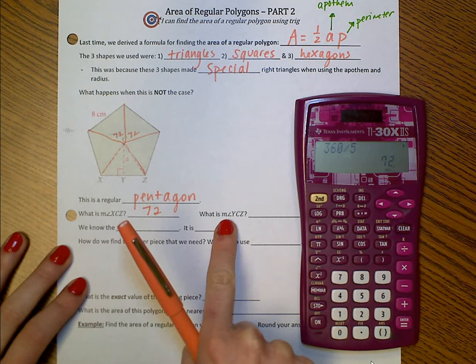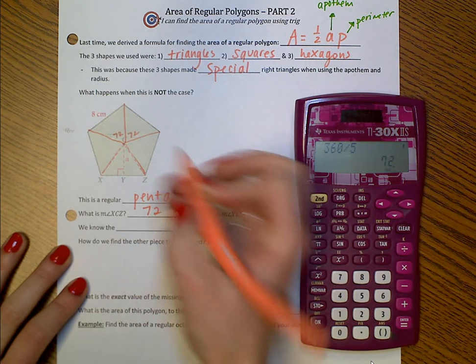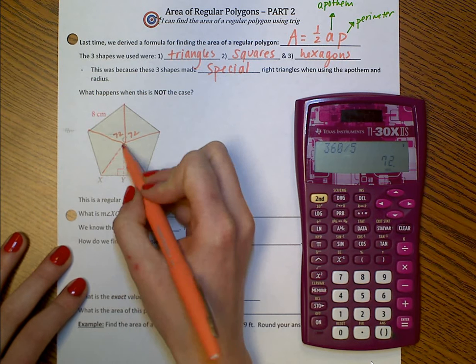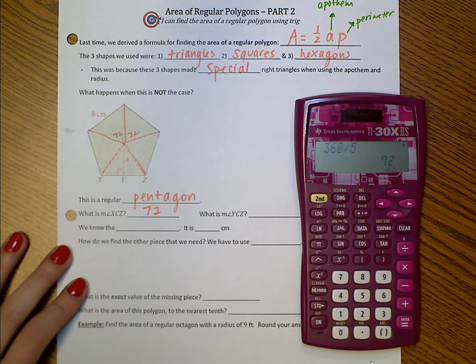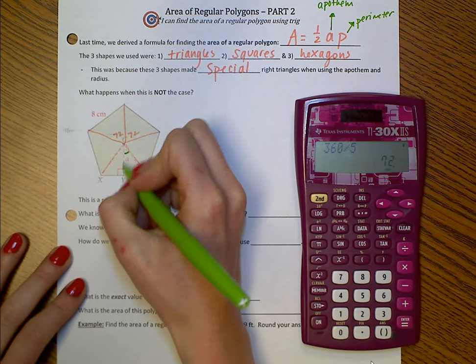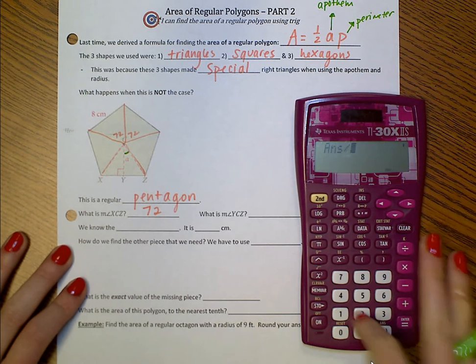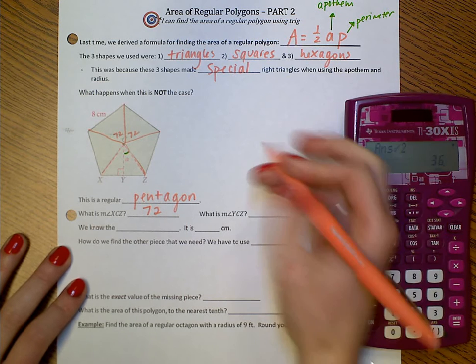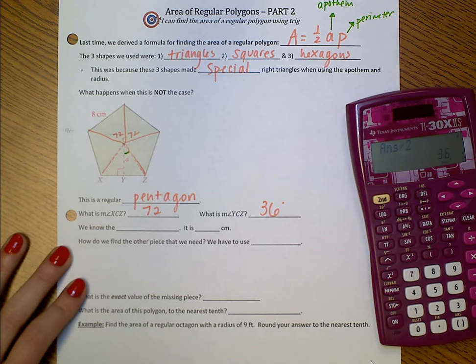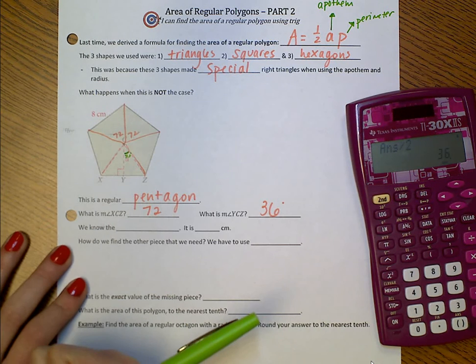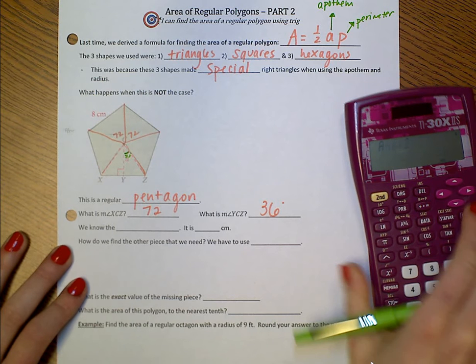Now angle YCZ is this angle right here, which remember when they draw the apothem in, that cuts the 72 in half. So that angle would be 36 degrees. I'm going to go ahead and label that on my picture here. So that process is still the same.